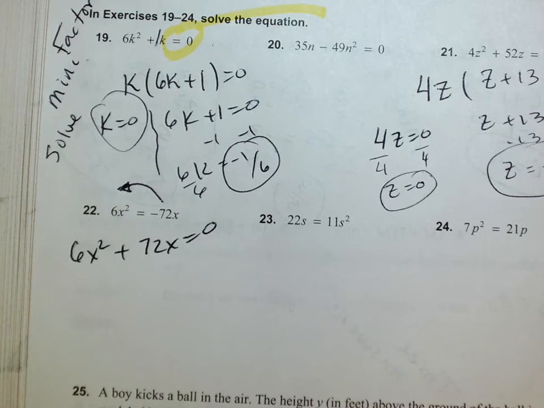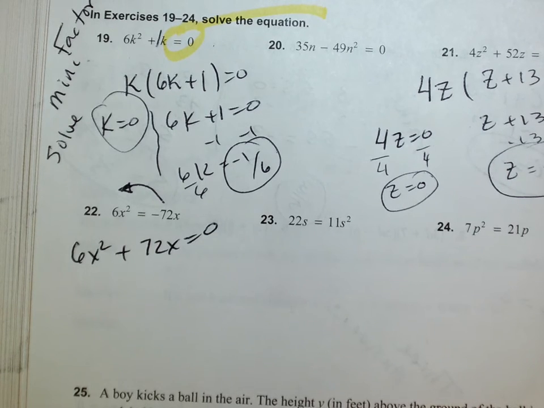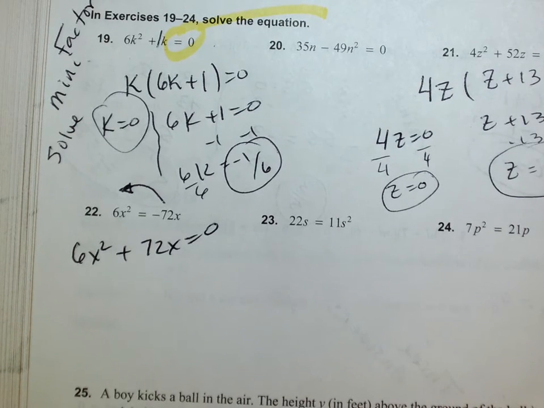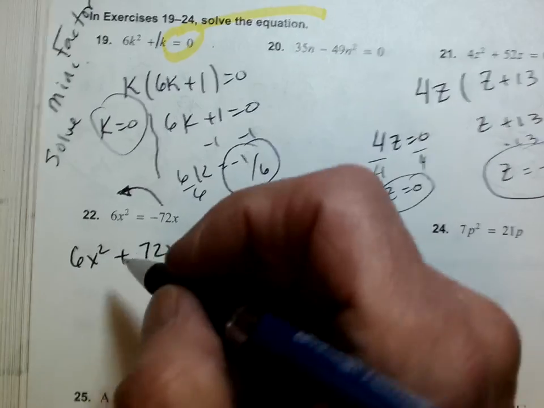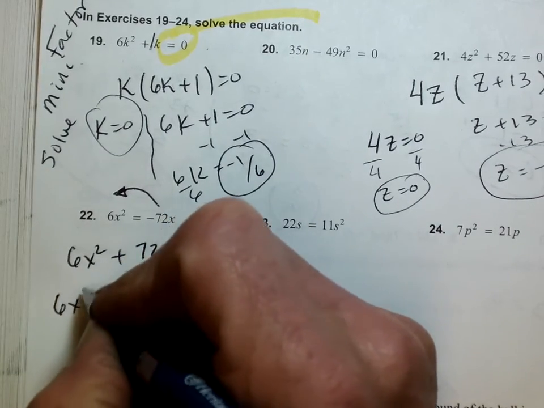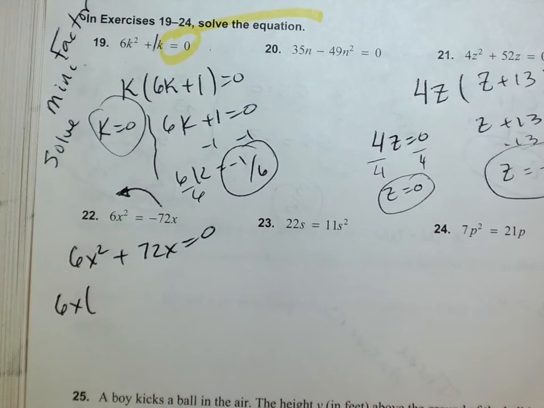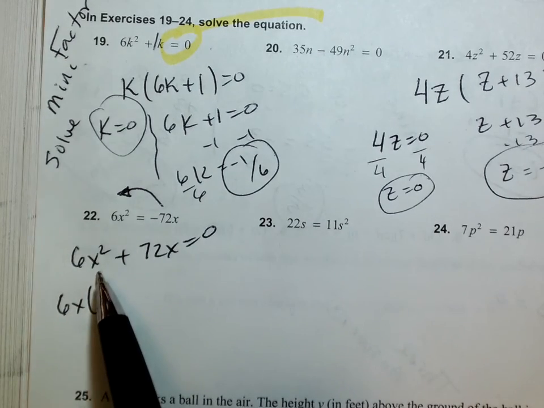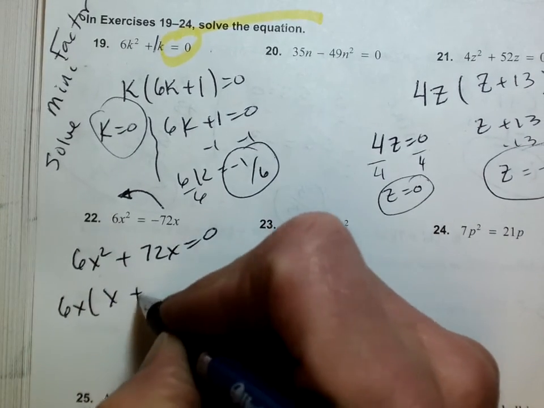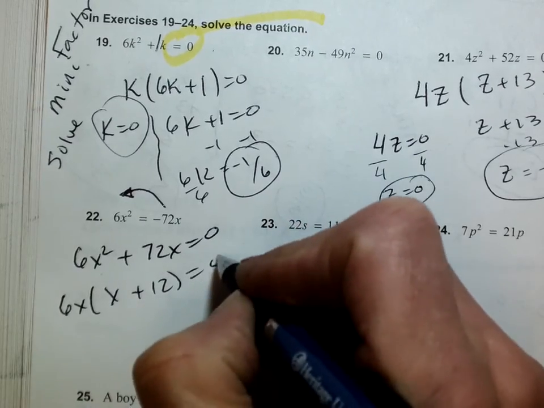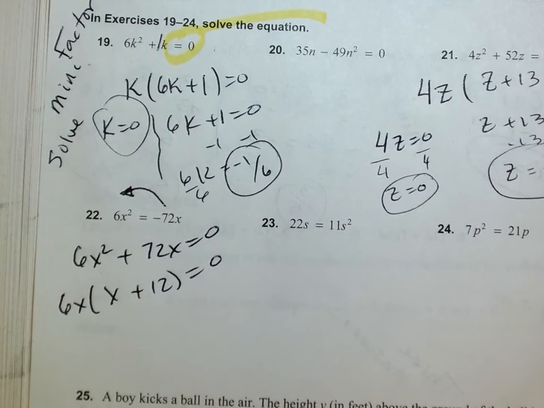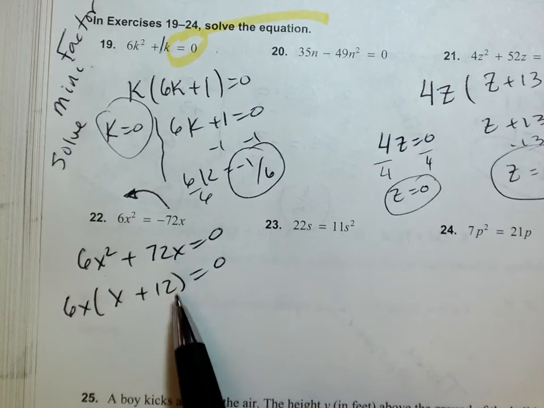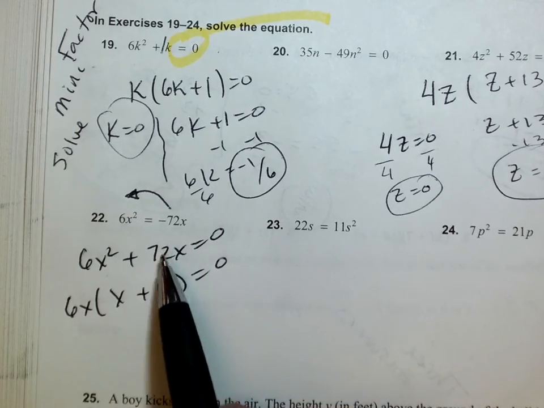What do they have in common? x, I agree. What else do they have in common? 6. 6 and an x. So I would have x plus 12 equals 0, because 6 goes into 72 12 times.